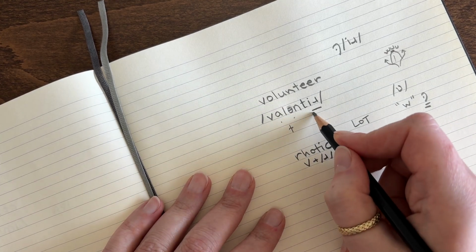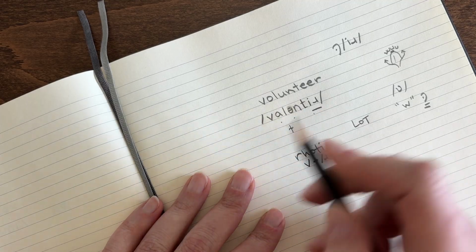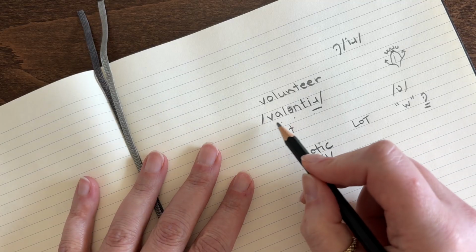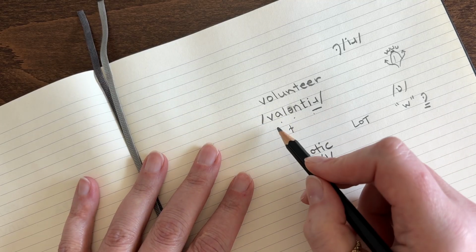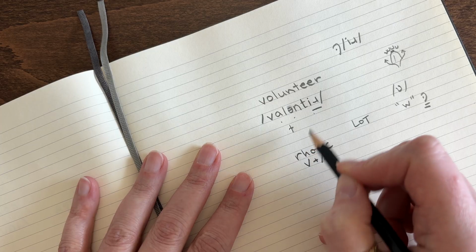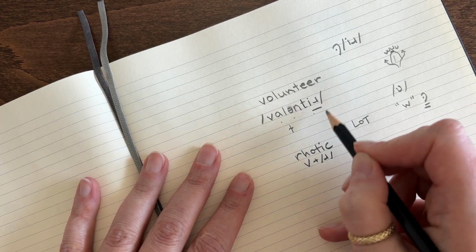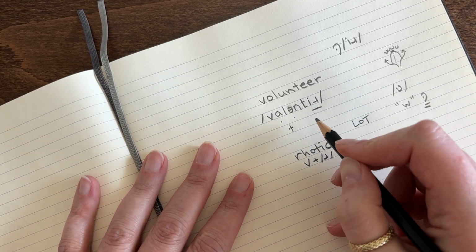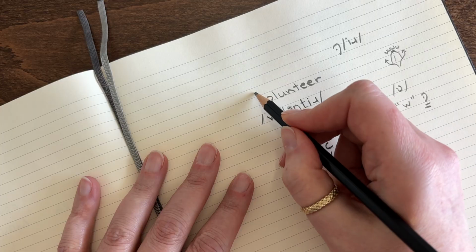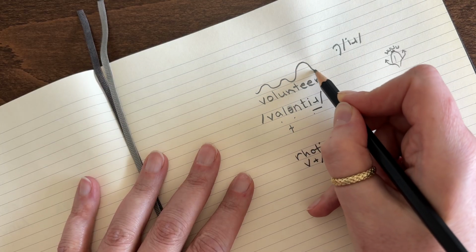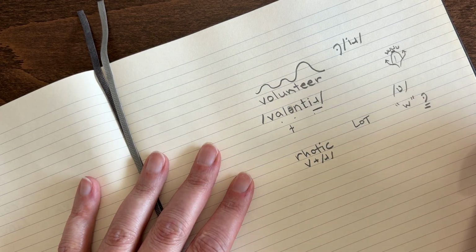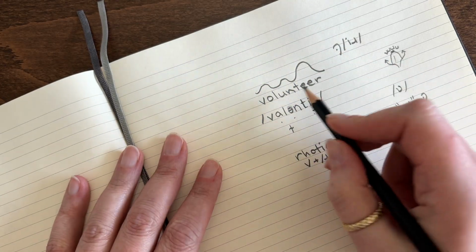Now, I have a 3-syllable word here. 1, 2, 3 vowel sounds. So I know it's 1, 2, 3 syllables, which means I have to put in my primary stress marker. Volunteer. I'm going to say the stress is at the end. It's always going to be at the end. So if we have like a contour map of this word, we need like volunteer. And that stress is always going to be there for that word. If we don't change it at all, it's going to be there. It's baked in. It's the factory settings of this word.